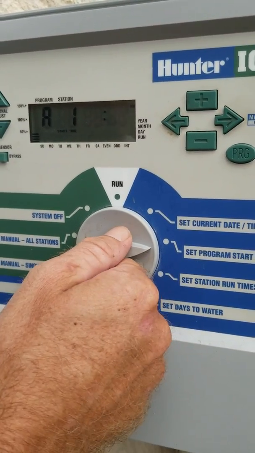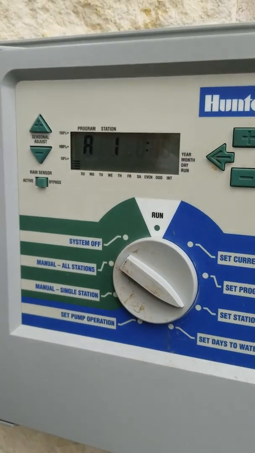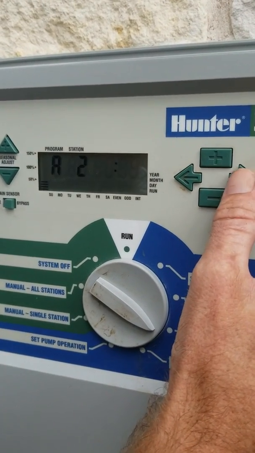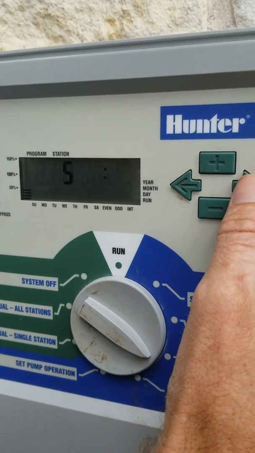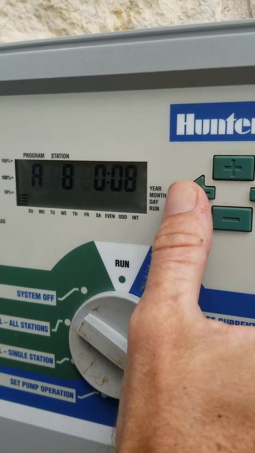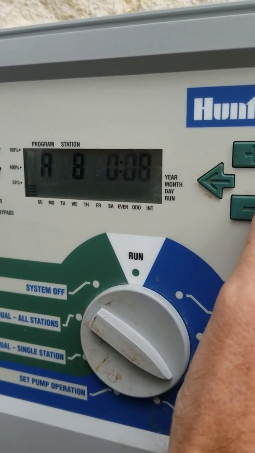The run times are going to control each individual zone, each valve. So we're going to scroll through here and see what we've got set up on these. There's 21 zones on this system. Number 7's got to be the MP nozzles.